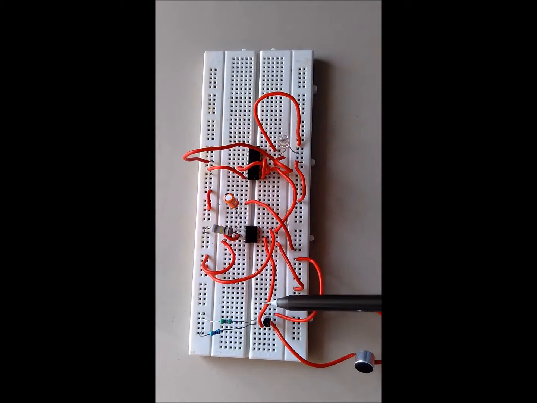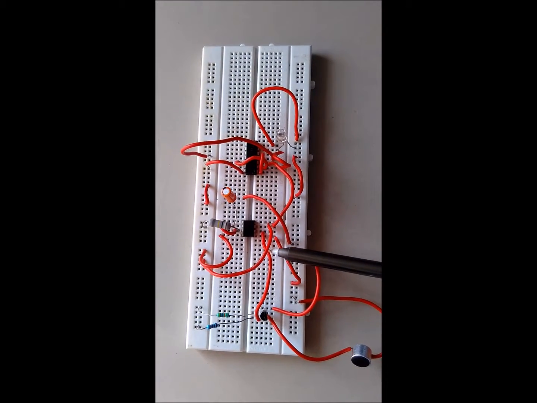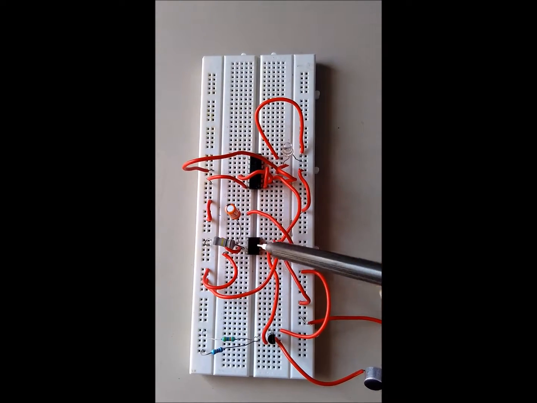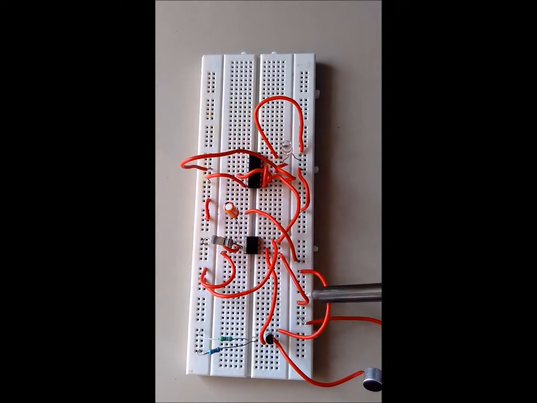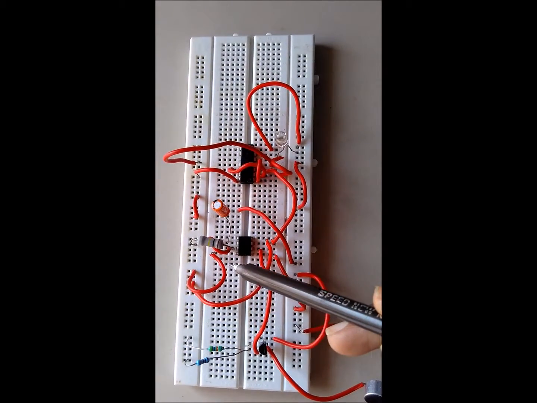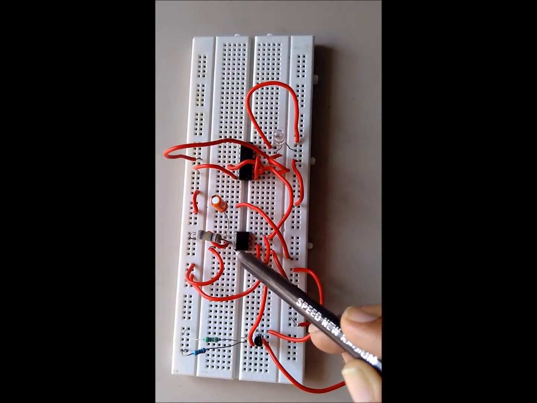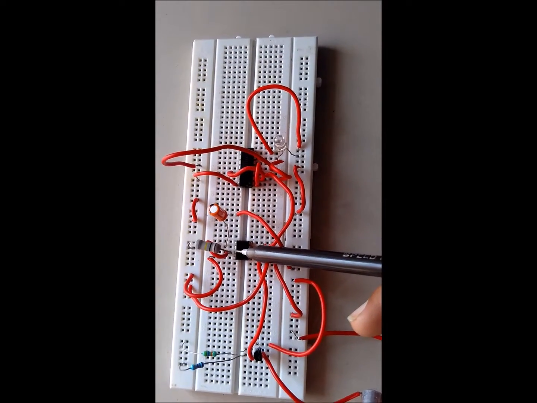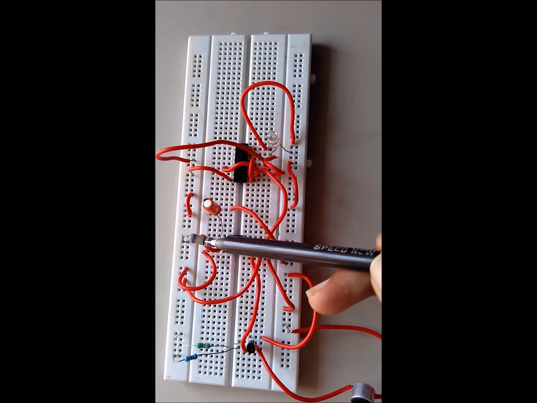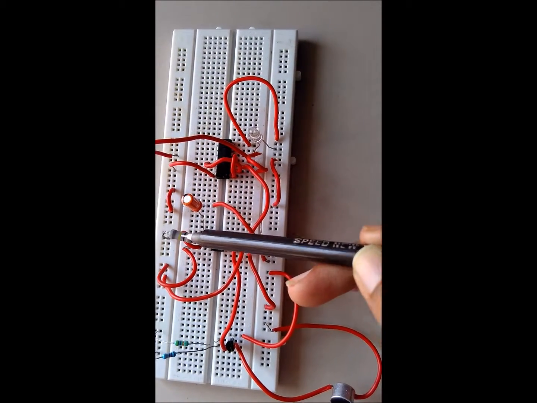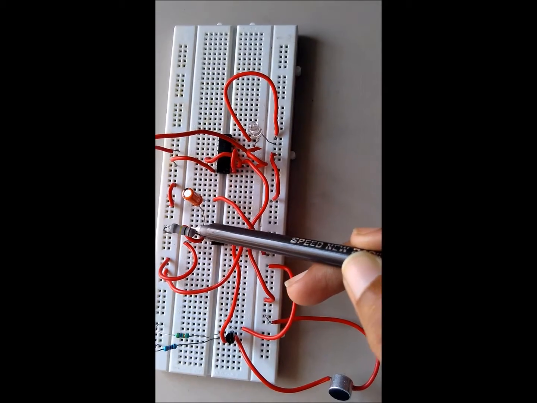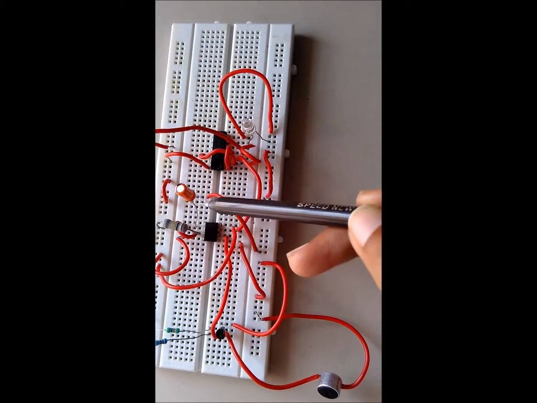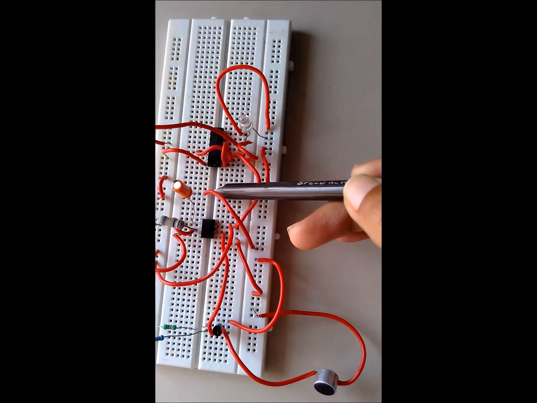The output from the collector of the NPN transistor is connected to the second pin of the 555 IC, and the first pin of the 555 IC is connected to the ground potential. The fourth pin and the 8th pin of the 555 timer IC are connected to the VCC potential. The 7th pin of the 555 IC is connected to the VCC potential using a 100K ohm resistor. The 7th pin and 6th pin are shorted by a connecting wire, and the 6th pin is connected to ground through a capacitor of 10 microfarads.